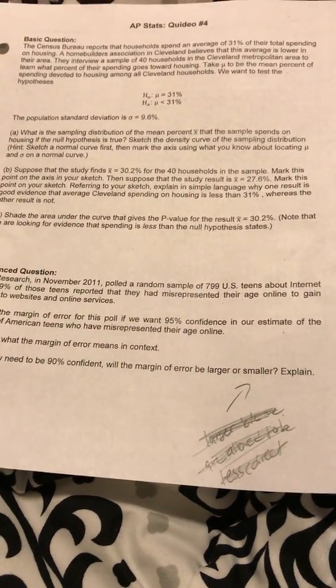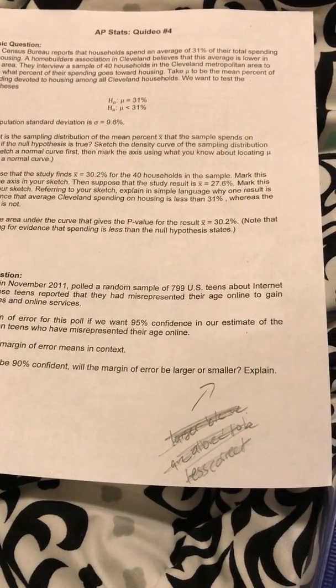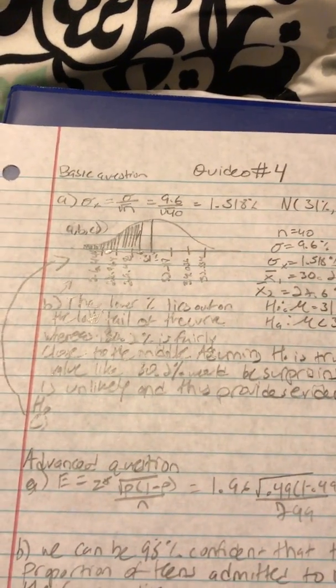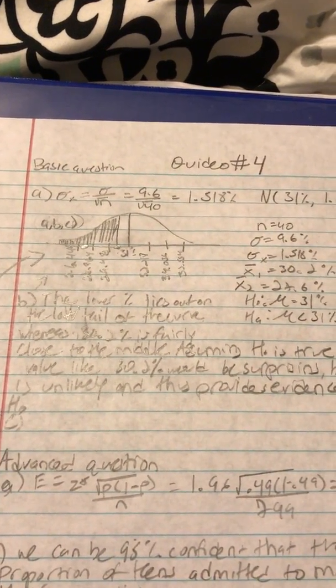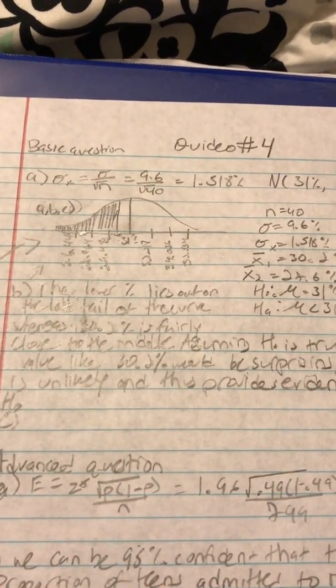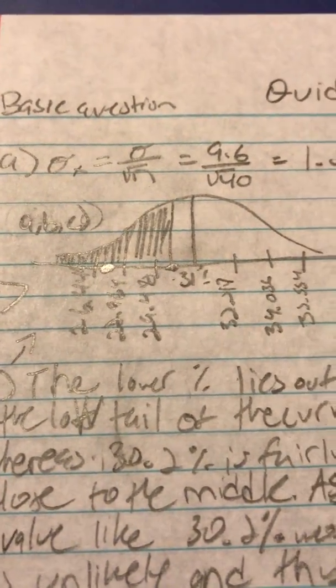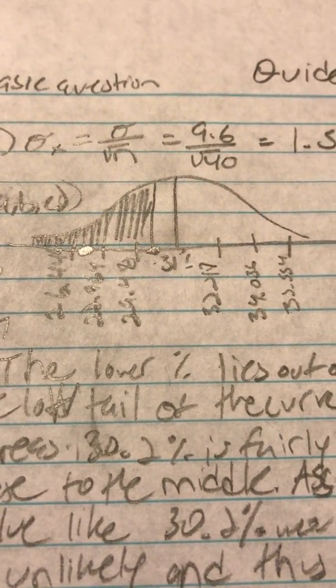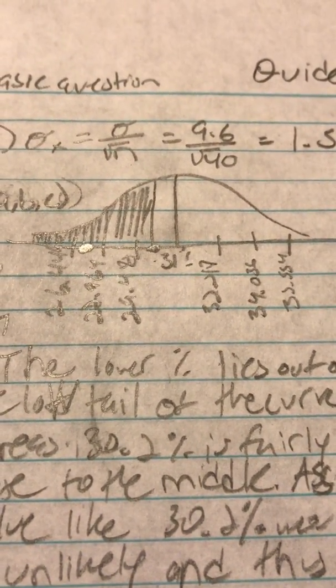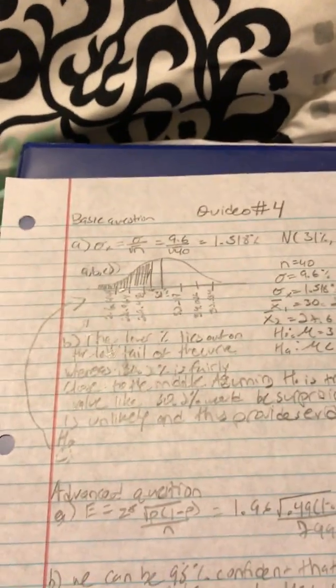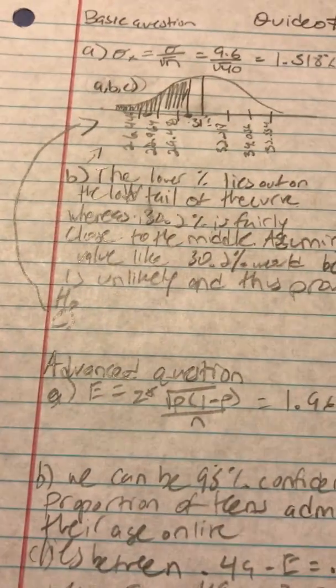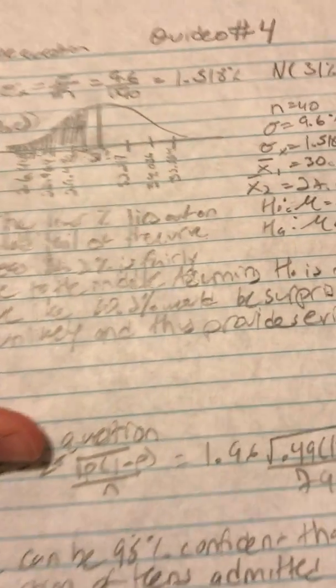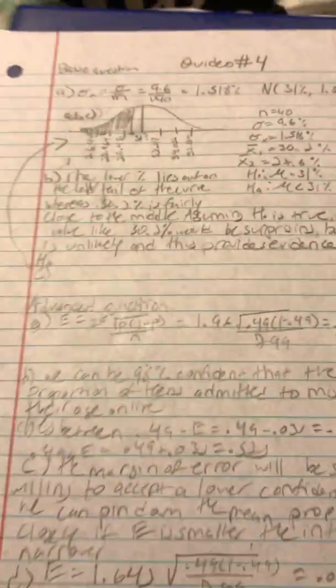And then C asks, sketch the area under the curve that gives the p-value for the result, 30.2. The p-value is just kind of like the probability of something happening in a test of significance. So this is where I shaded, starting at the 30.2 area. And where C is, I just put everything on this one density curve.